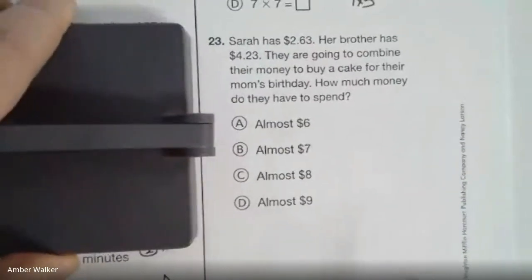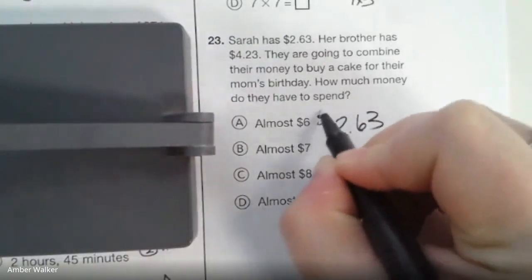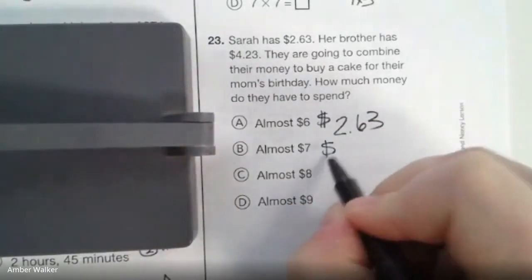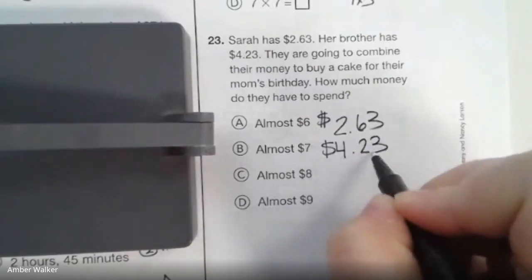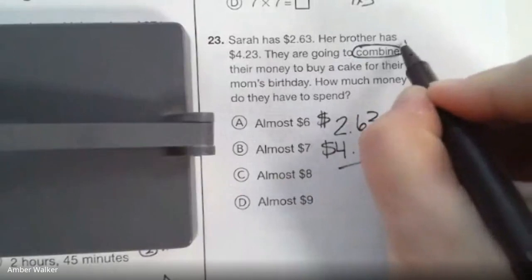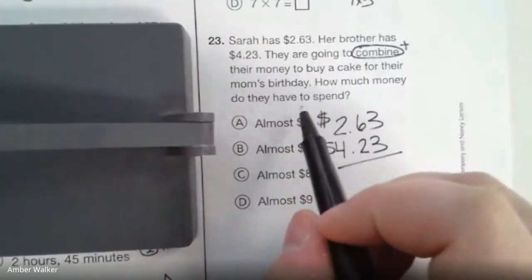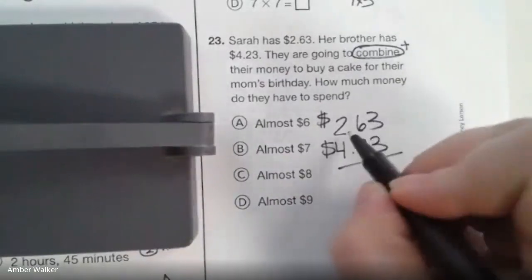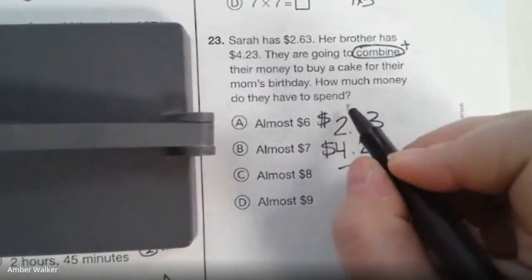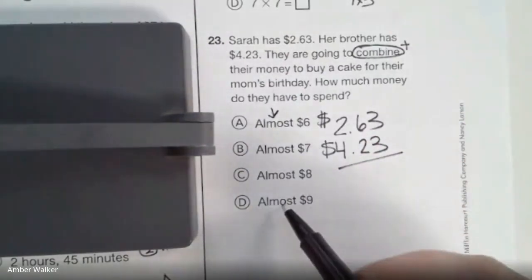Number 23. Sarah has $2.63. Her brother has $4.23. They're going to combine, that means add, their money to buy a cake for their mom's birthday. How much money do they have to spend? Well, it wants to know about, because look here, all of these answers have almost on it.